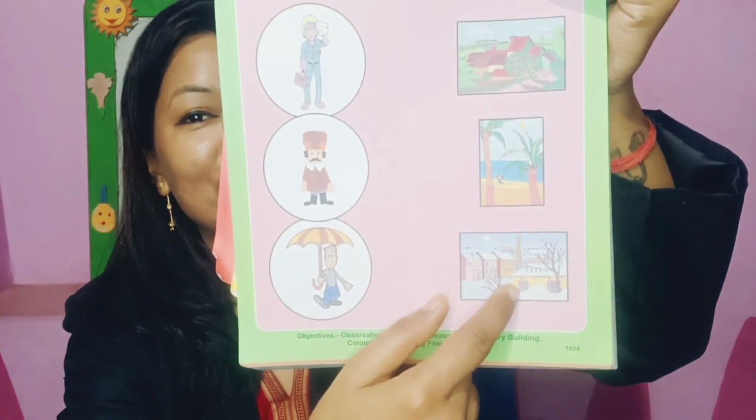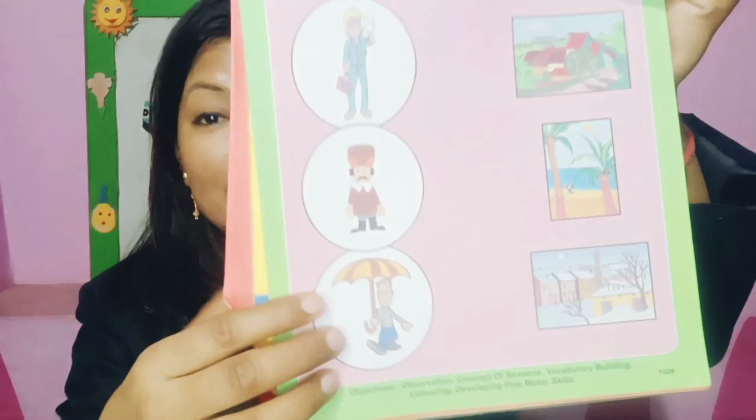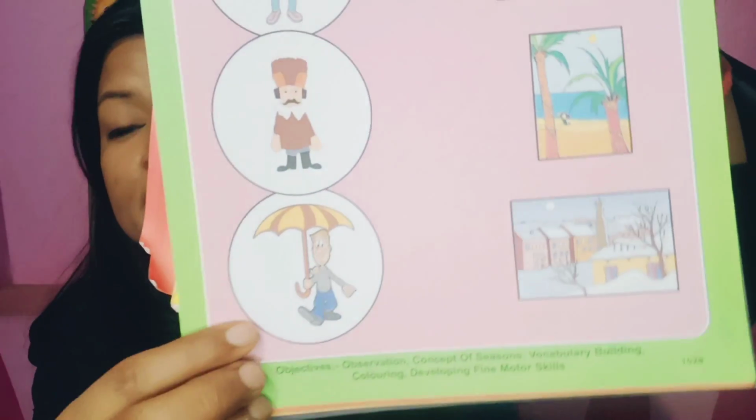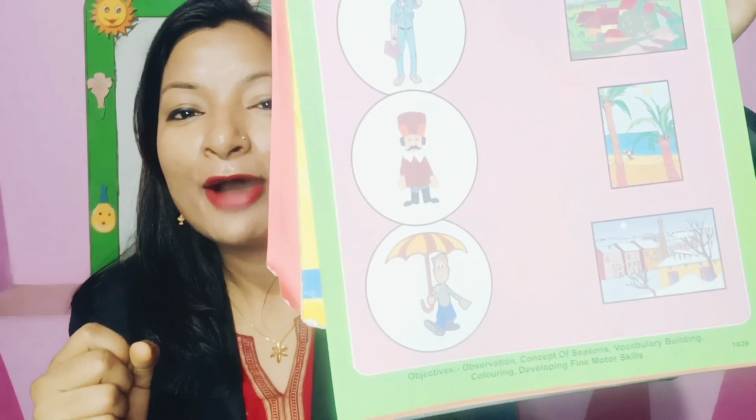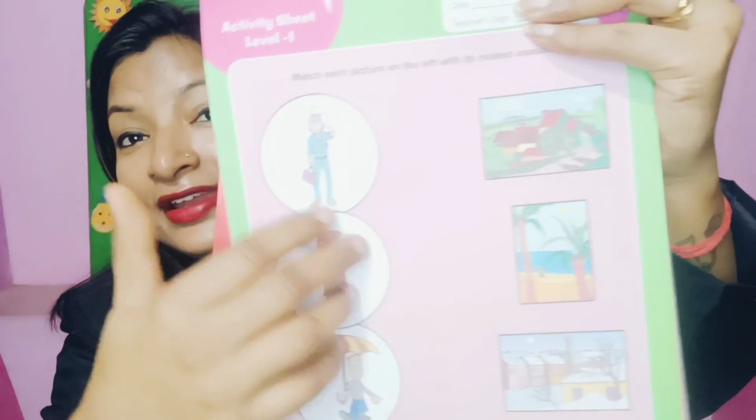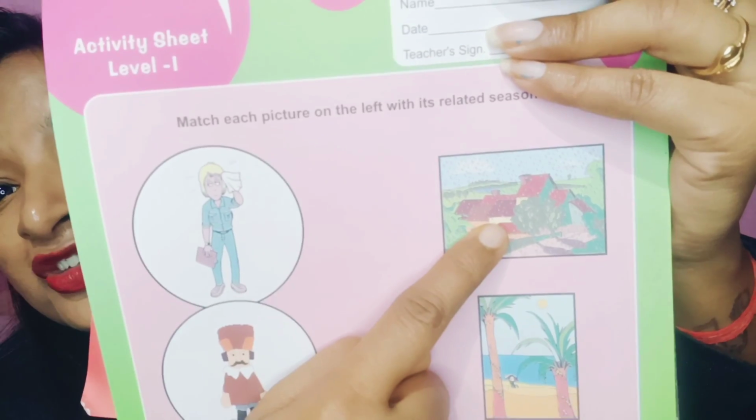This is here. Okay. After that, the last picture is that one boy is taking an umbrella and going outside. And you tell me, at which time do we take an umbrella? When it is raining outside. Okay. So of course it is related to the rainy season. When it rains so much, we take an umbrella and go outside of our house.